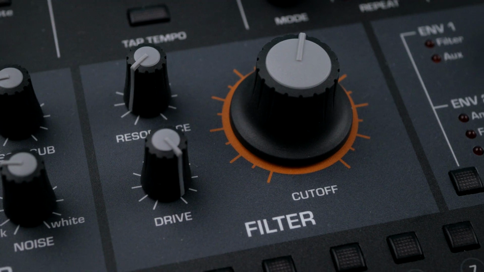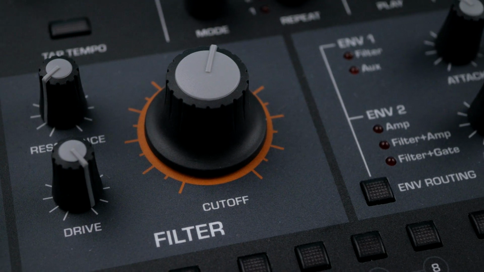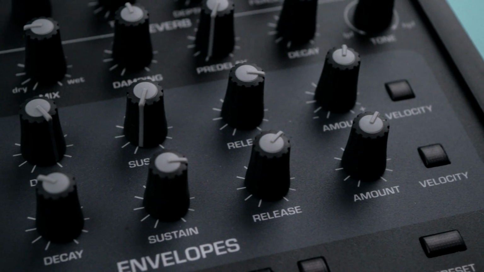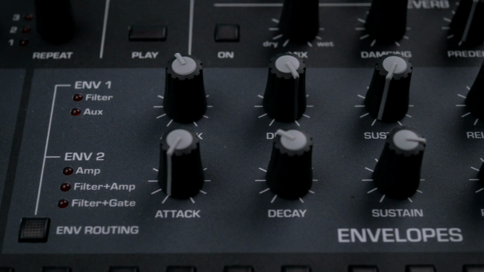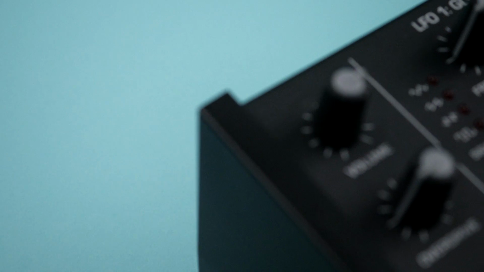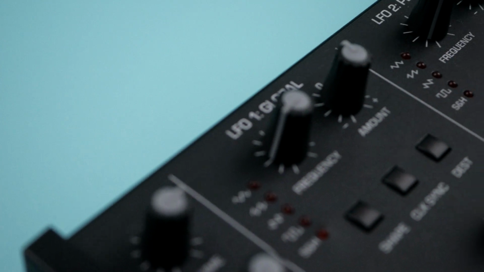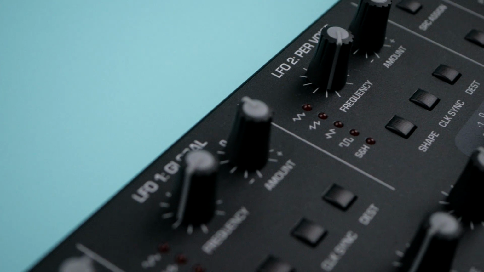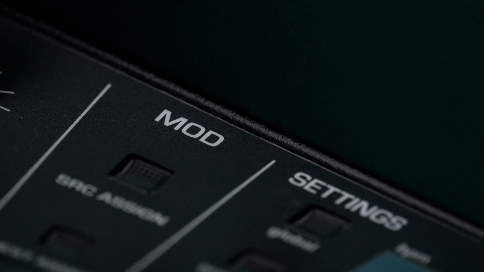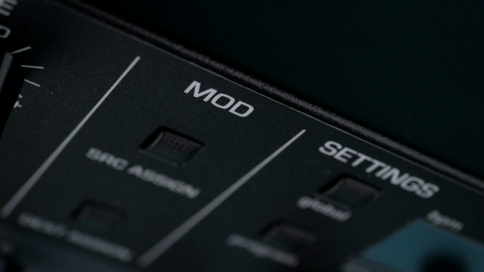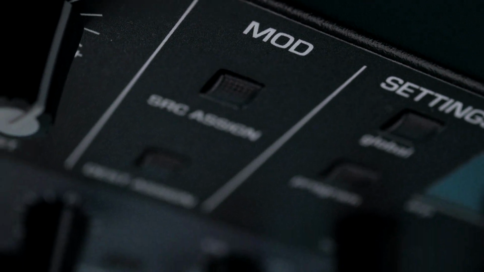The filter is a 24 decibel per octave low-pass unit with a dedicated drive control. There are 2 5-stage envelopes on board with a simple but effective routing matrix. You get 2 LFOs, one a standard monophonic, and the other an incredibly useful and uncommon polyphonic LFO. Modulation is routed via a 16-slot matrix with 19 sources and 54 destinations.